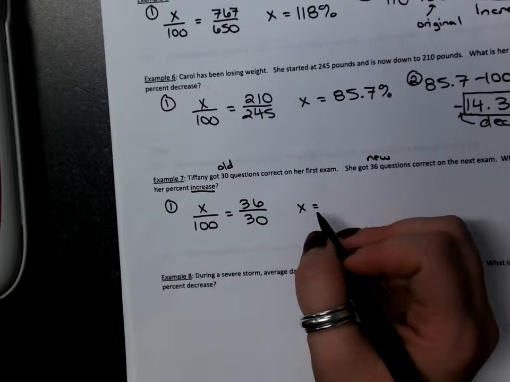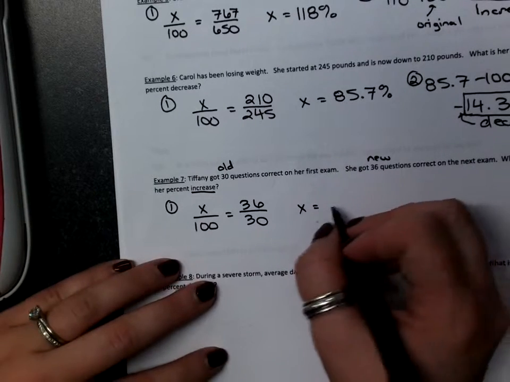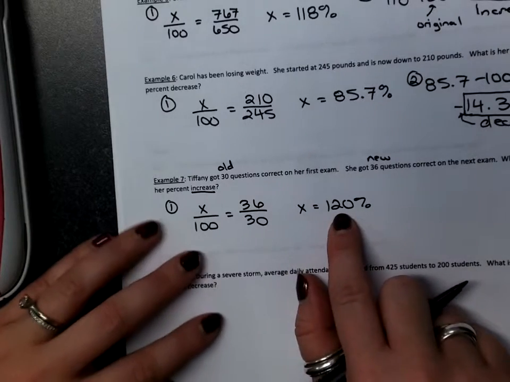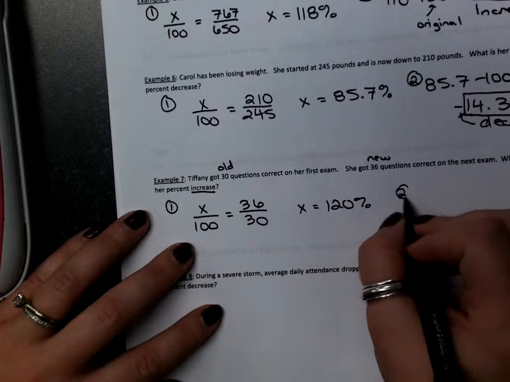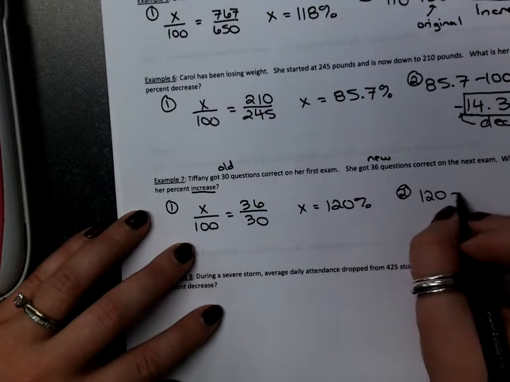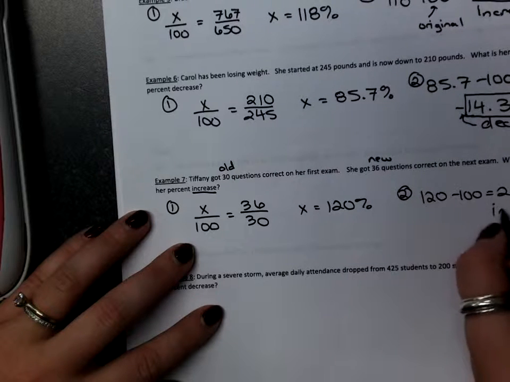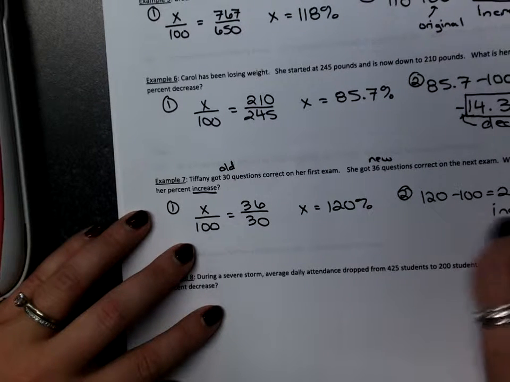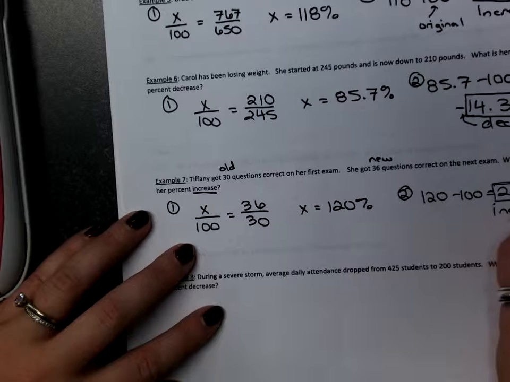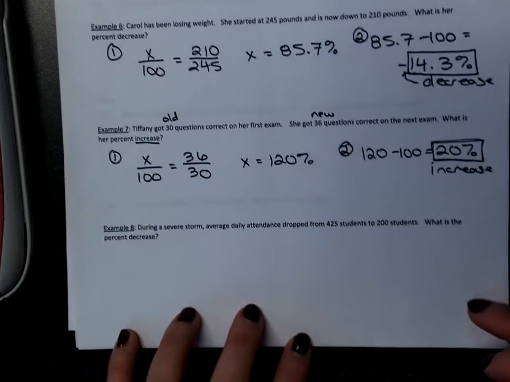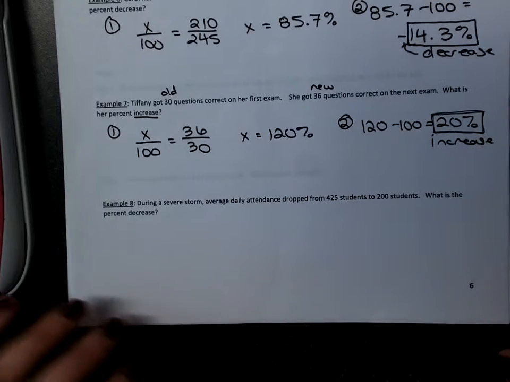36 times 100 divided by 30. That's 120%. Now she did not increase by 120%. You have to do step 2. 120 minus 100. Her grade increased by 20%. So always subtract 100 to get the actual answer that they're looking for. So it's always new over old.